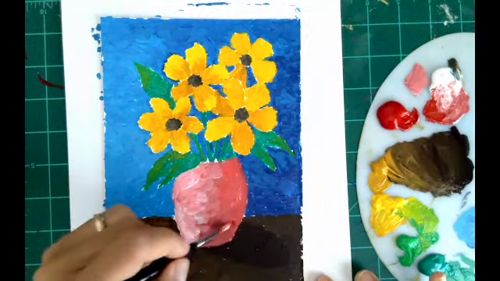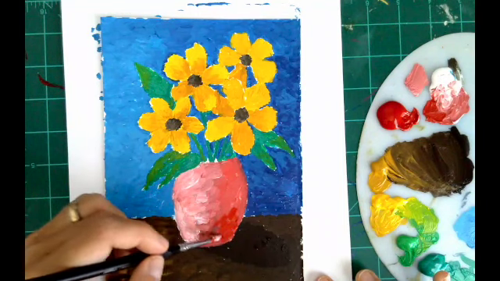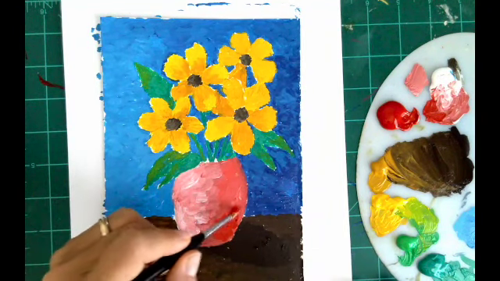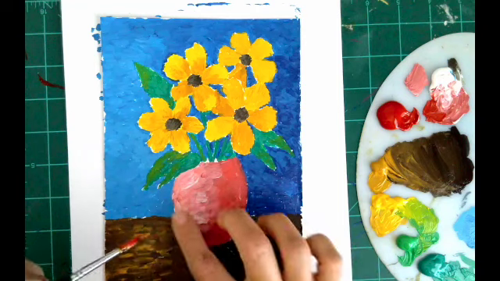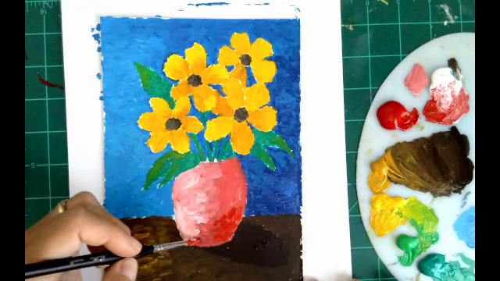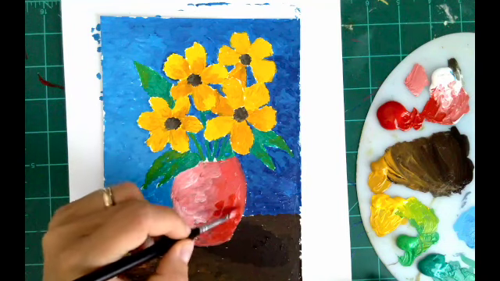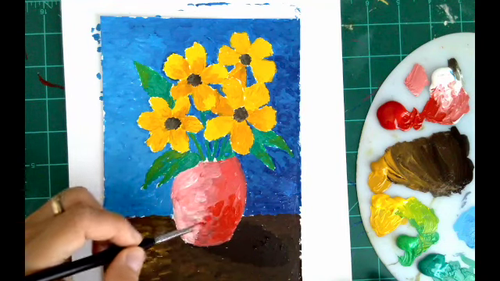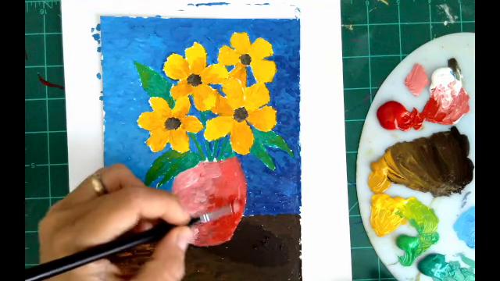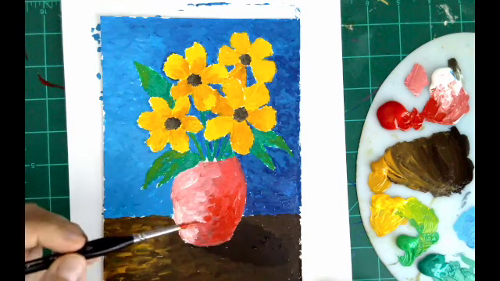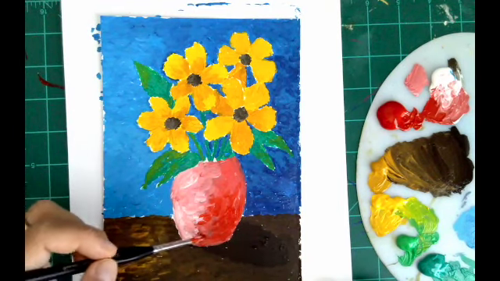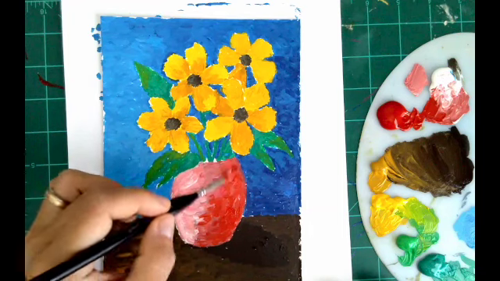Be a little darker here to make the transition. Don't be afraid to use a very dark tone next to very light. You know, we create a strong transition, beautiful and very interesting. And more texture on the vase, you see? Beautiful. I really love this.